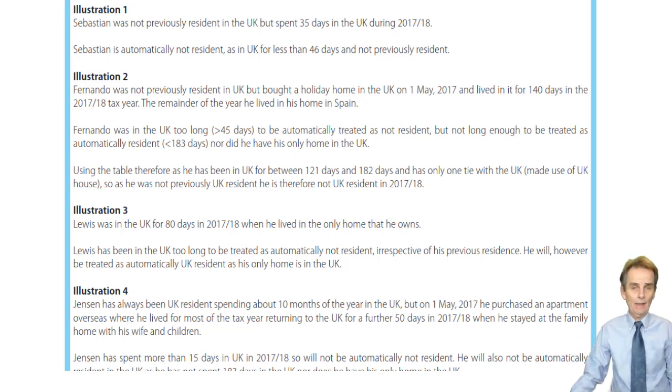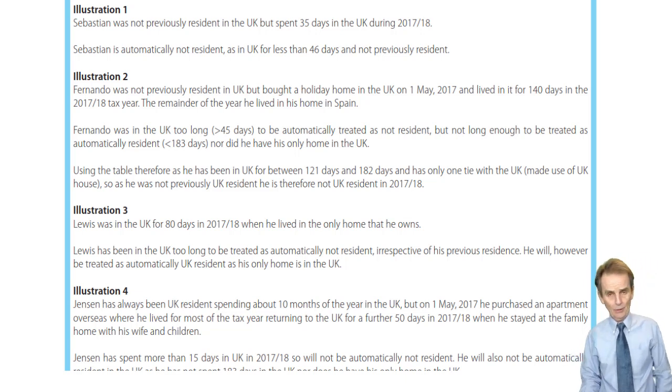Okay, hopefully therefore you've had a little revision through. Let's now have a look at some of these illustrations, some rather more basic than others, as we will discover. Now, to be able to analyse these situations to determine is the taxpayer UK resident or not, we need to be able to determine, firstly, are they or were they previously resident in the UK, to know which particular table we are looking at, which column on the table we're looking at.